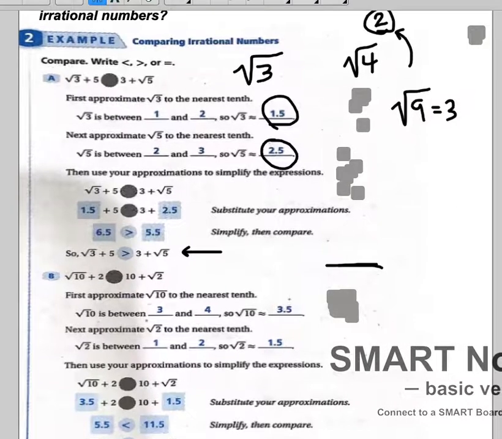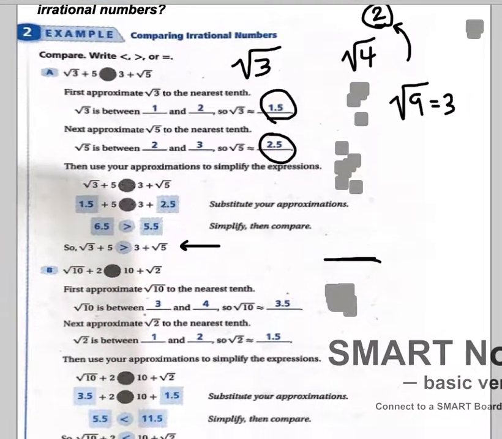We are back for the second part of the video for 1-6 week 8. Now we're looking at another irrational number within an inequality. We have the square root of 10 plus 2. Is that more than, less than, or equal to 10 plus the square root of 2? What we have to do is approximate these imperfect squares, the square root of 10 and the square root of 2.